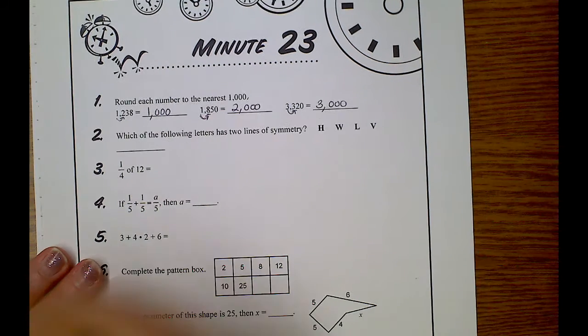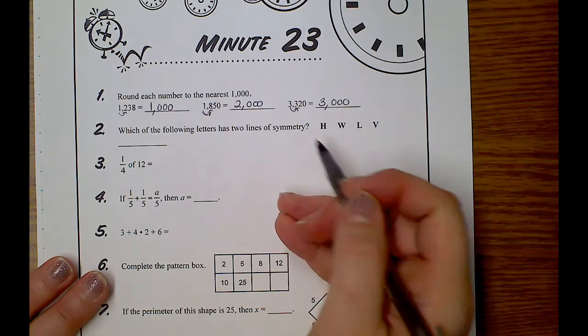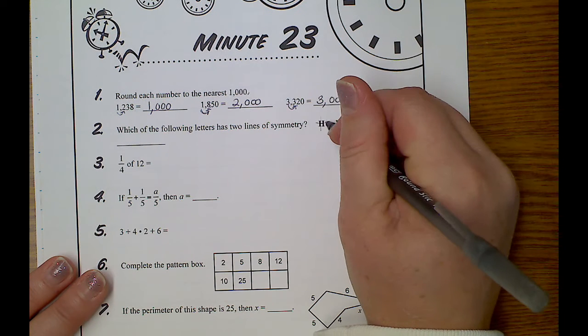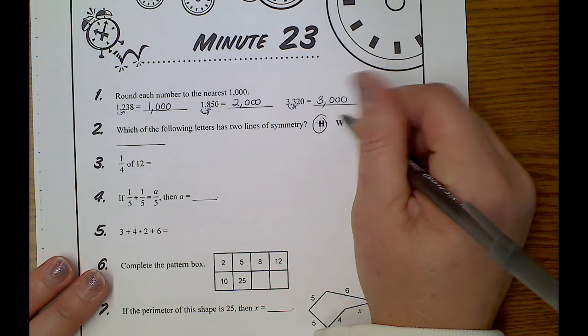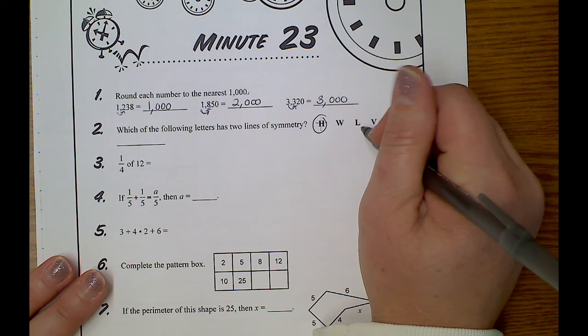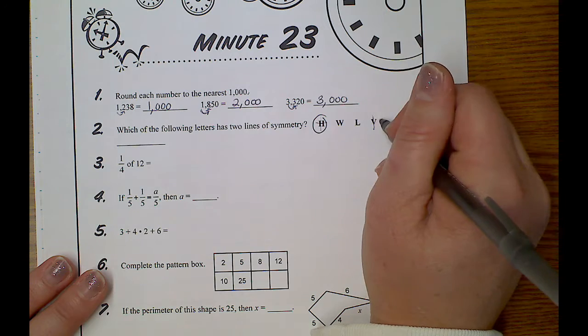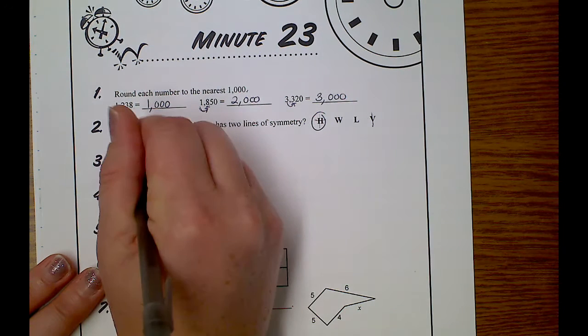Next. Which of the following letters has 2 lines of symmetry? That means you can cut it in 2 ways. So here you can actually cut this in 2 ways. So that has 1. That one you can't. That one you can't. This one you can only cut into 1 line. Okay, that way it's the same. So H.